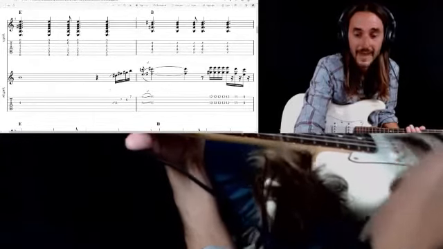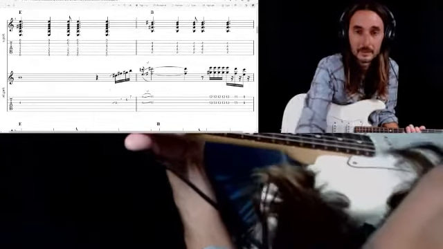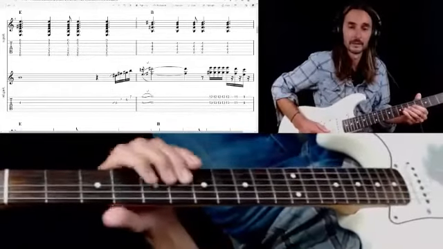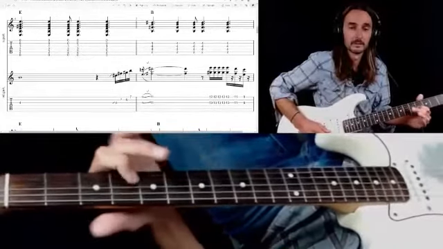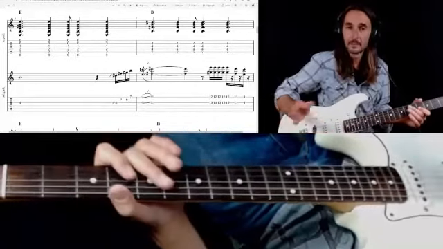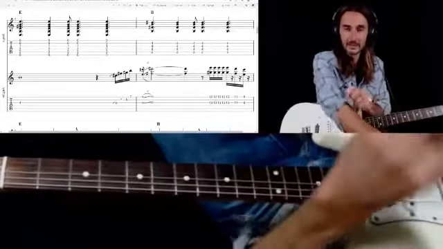Did everybody hear that? Okay. So that's a really cool lick too. So over the rest of that E, after our little, he kind of hangs out there. He lets it breathe. I notice him doing that a lot too.